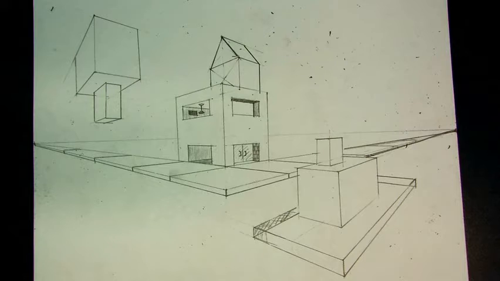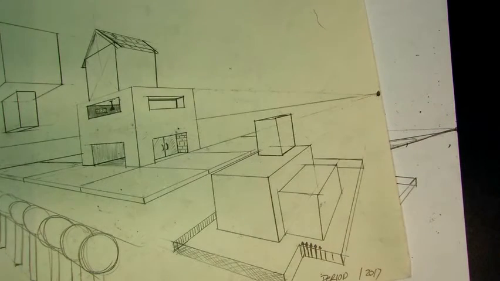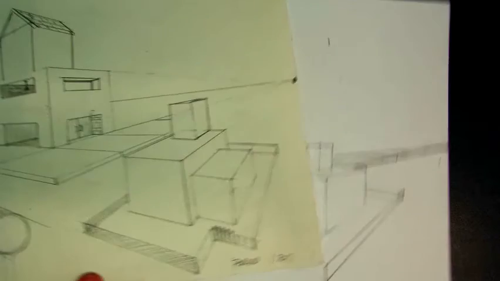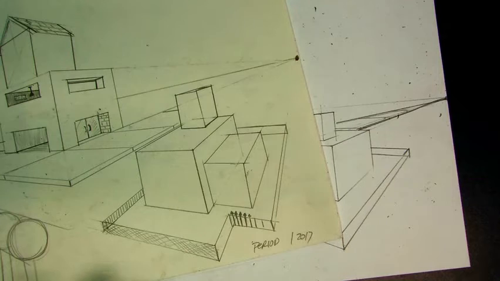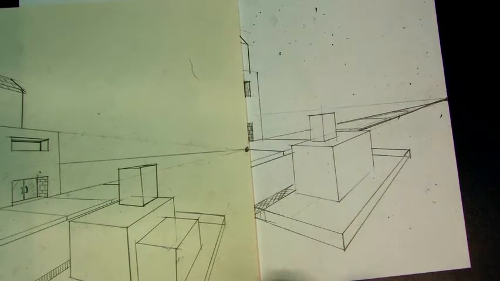Okay, what else? Last but not least, I think we've got trees that we want to put. Oh no, we've got to do that's what I should have done, the box next to the box first. We're going to do a box next to the box. I'll just do a small one on the inside of this fence so that you can see it.